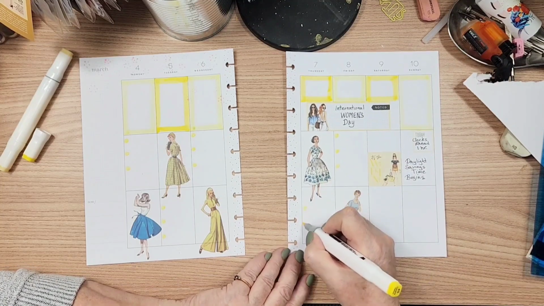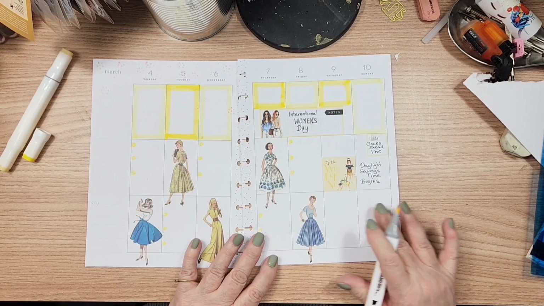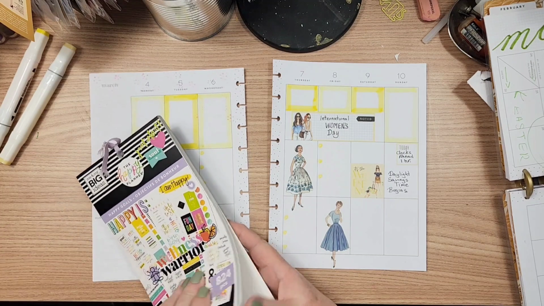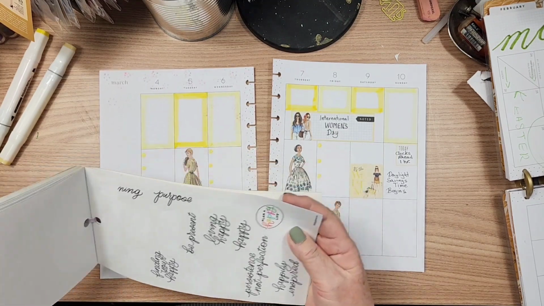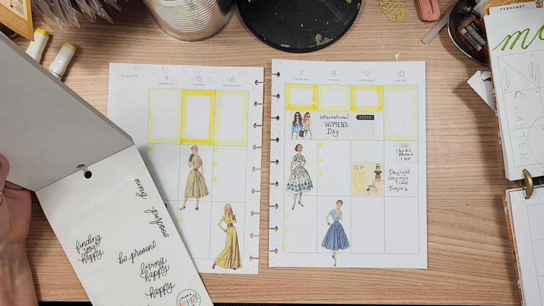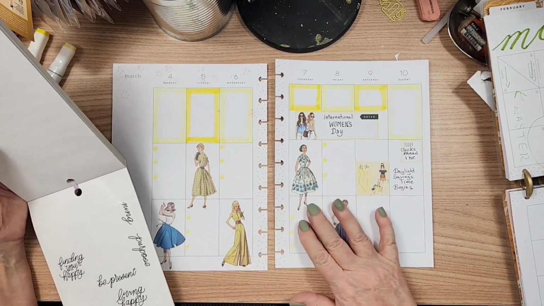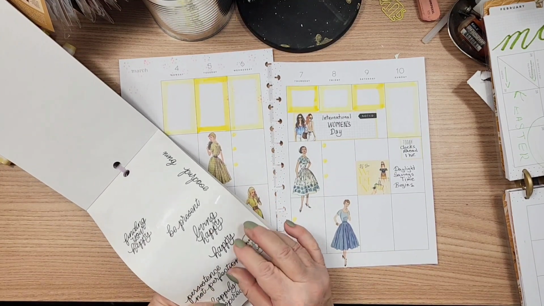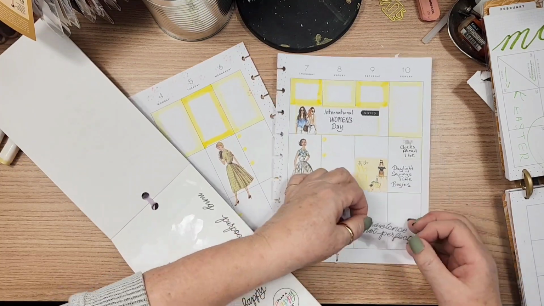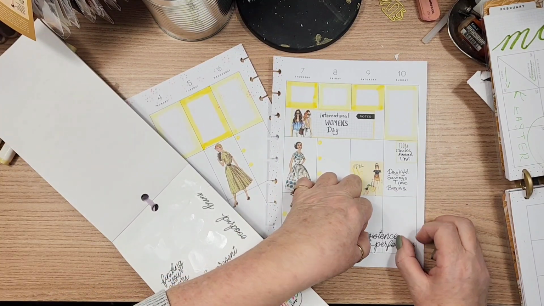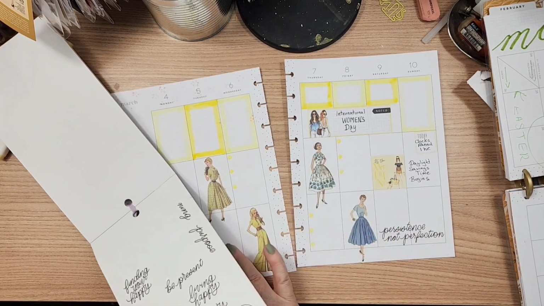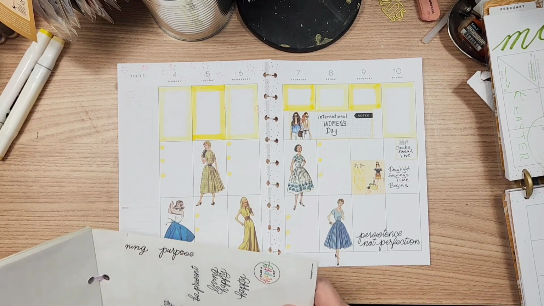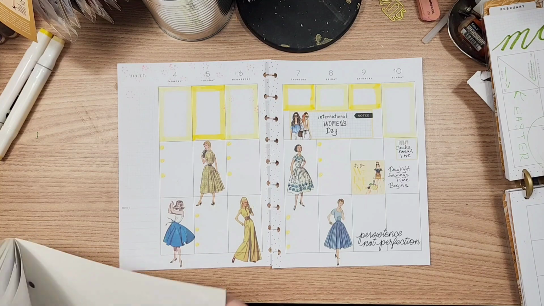Looks like 3. There. Now I think I can put something really cool down here in this corner. I haven't got any quotes or anything on here, which I think would be really good. And I love this. Persistence, not perfection. It's too hard to achieve perfection. I mean, I don't think there is any such thing, actually.